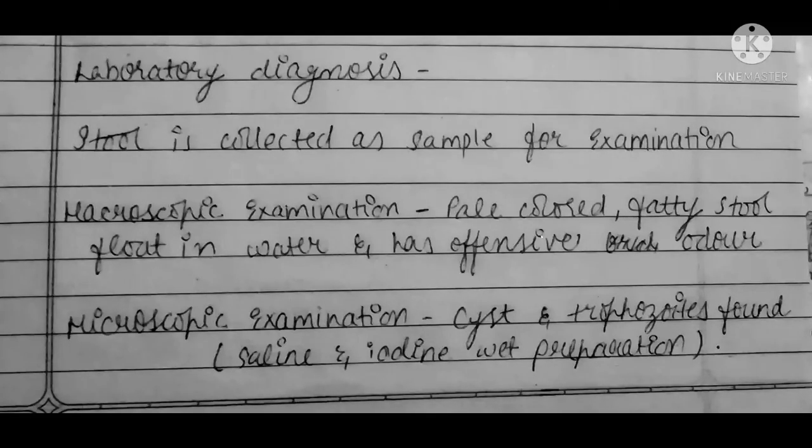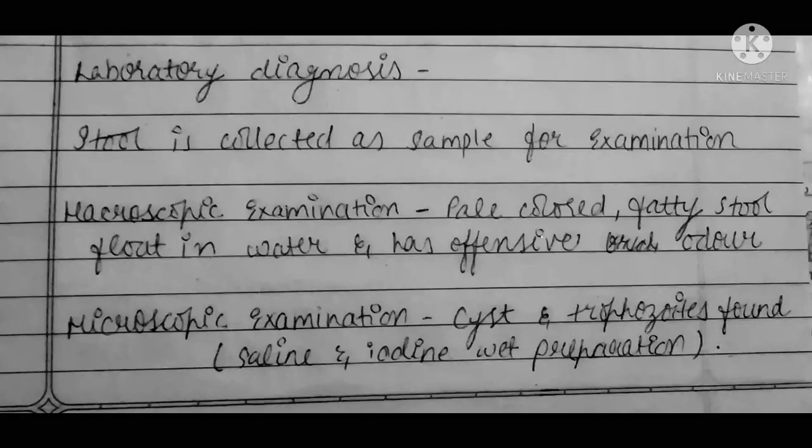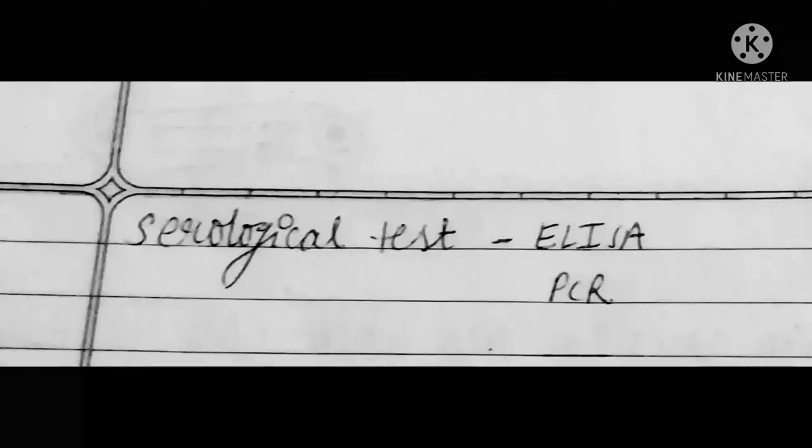Lab diagnosis. Stool is collected as a sample for examination. Macroscopic examination: pale colored, fatty stool that floats in water and has an offensive odor. Microscopic examination: cysts and trophozoites are found, using saline and iodine wet preparation. Serological test: ELISA and PCR.